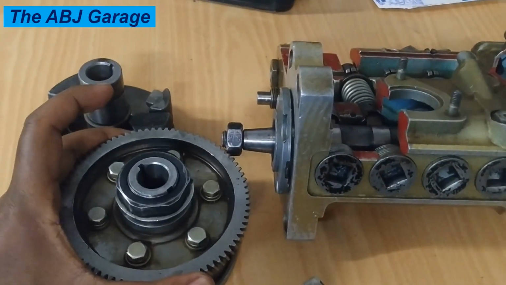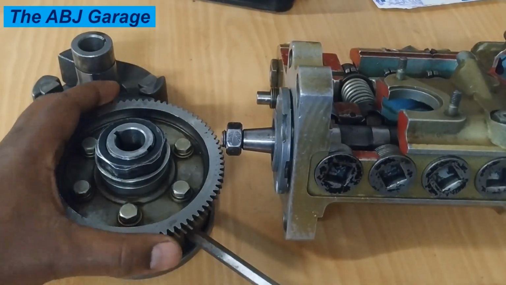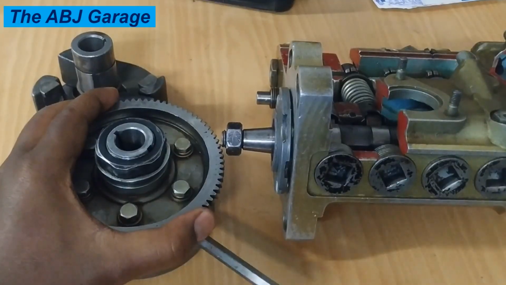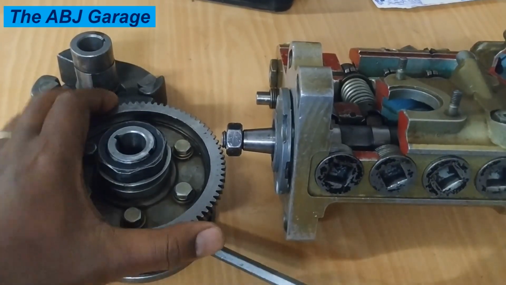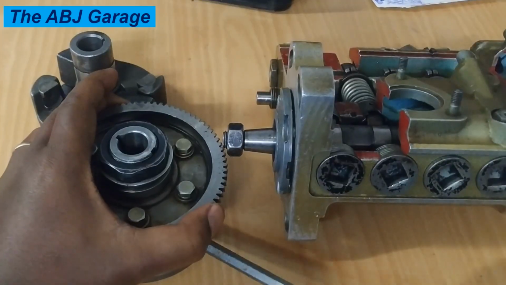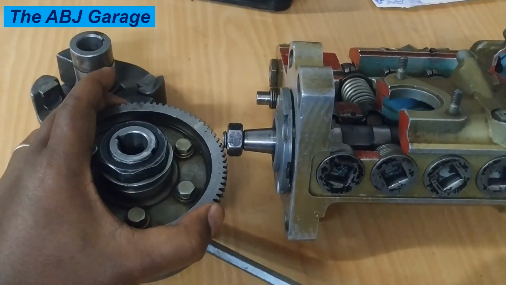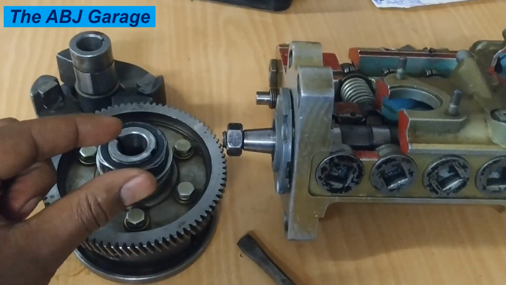If you have a timer, you can try it like so. Hold the gear stationary, insert a prying tool, and push the weights outward. You can see a slight change. Not clearly visible on a camera, but there is a slight degree variation, and that slight degree variation is what we need.